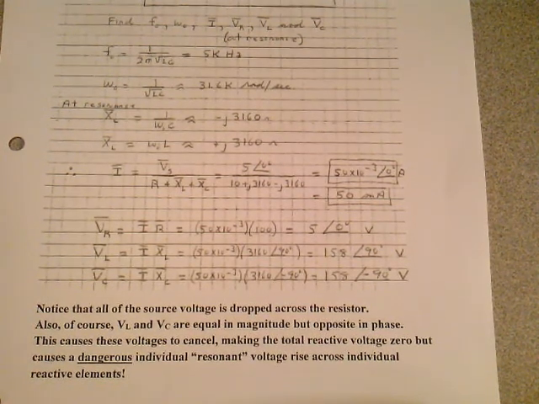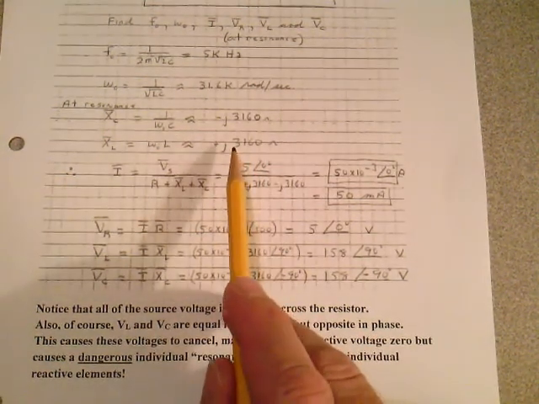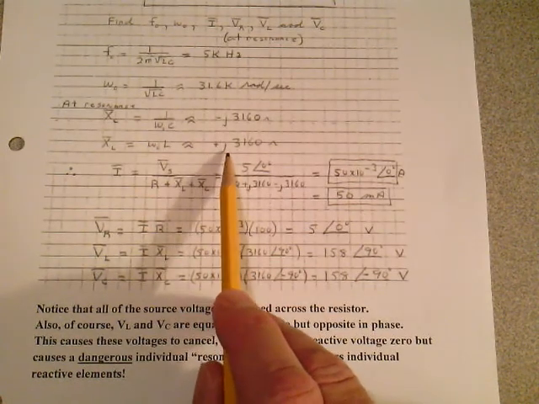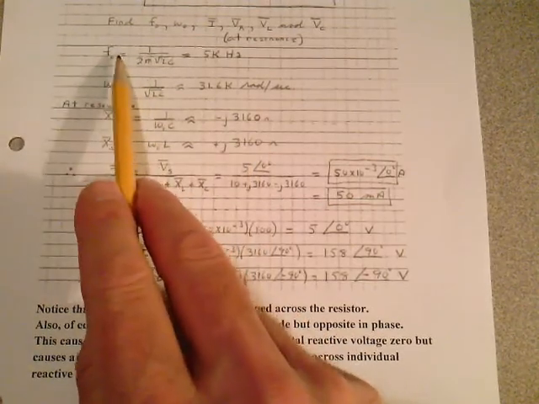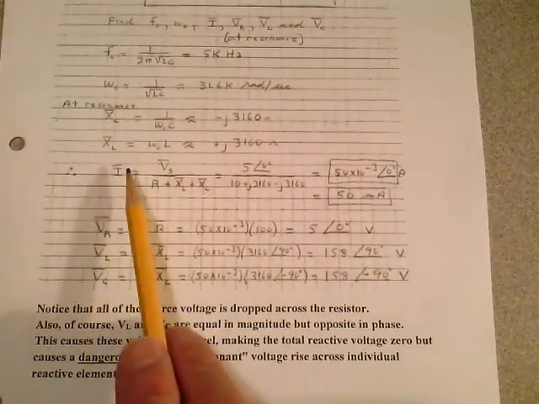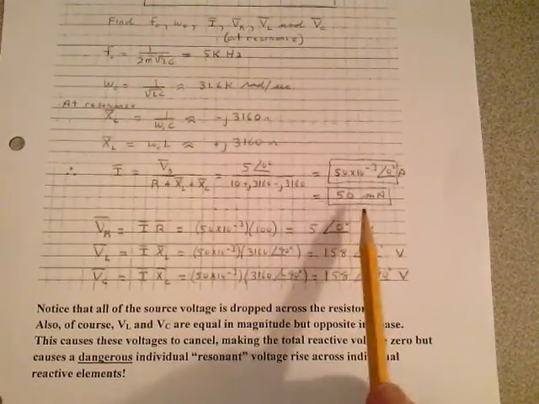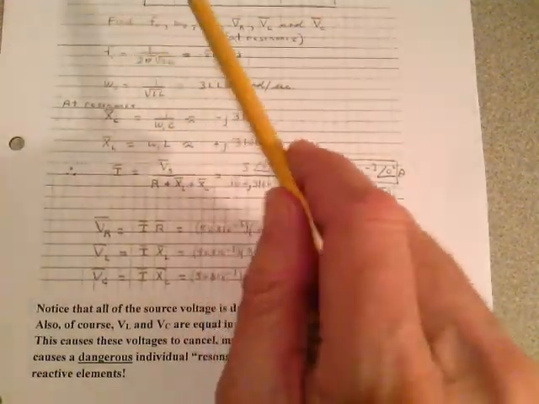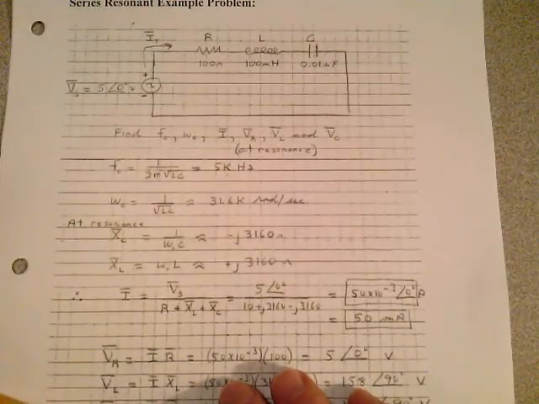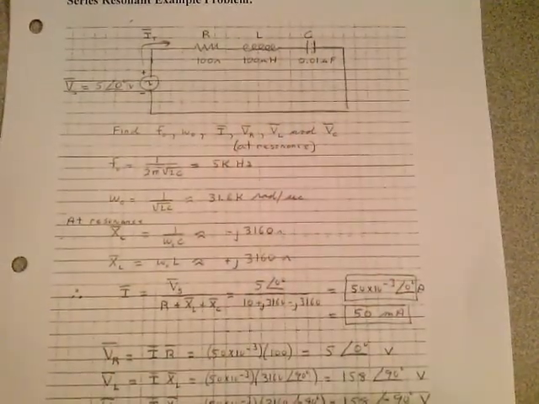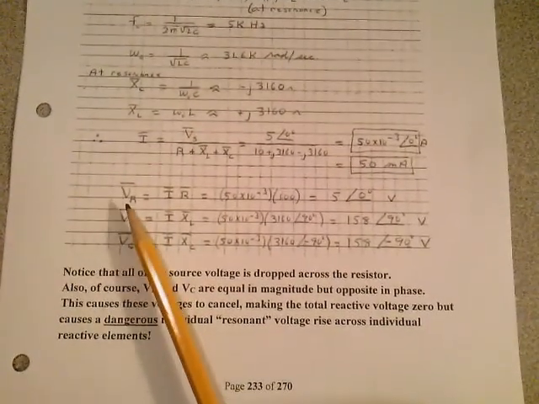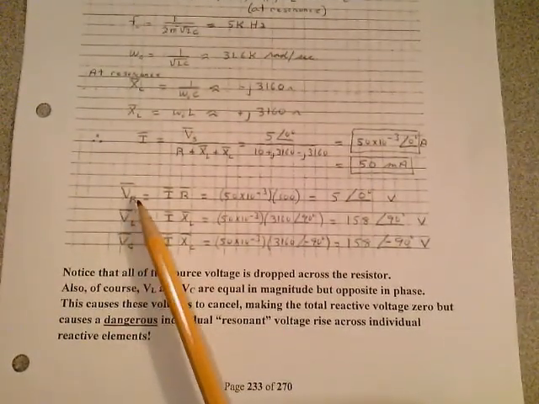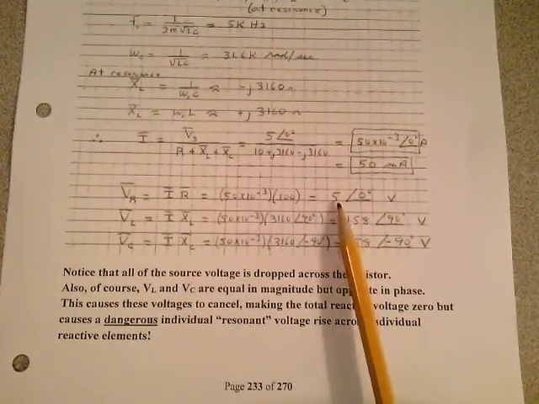So I ended up with the capacitive reactance of negative 3,160 ohms, and the inductive reactance of plus 3,160 ohms, and they should come out to be equal because the resonant frequency defined that. Here's what I get for the current: 50 milliamps in the circuit at an angle of 0, because it's purely real, because all we have is that resistor, since these canceled one another out. So we have 50 milliamps. Notice that the voltage across the resistor drops the entire source voltage, 5 at an angle of 0.